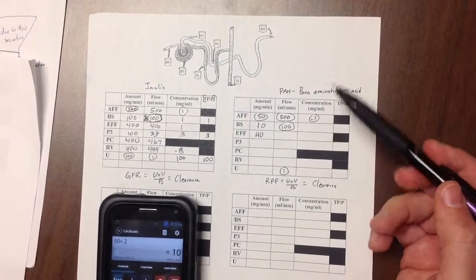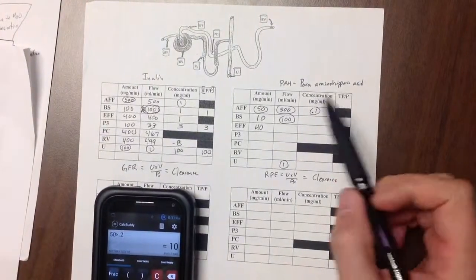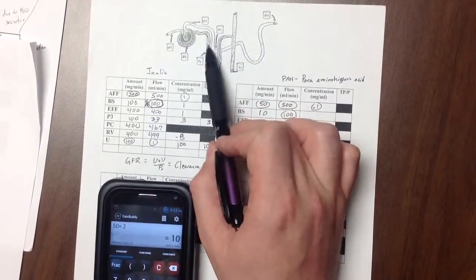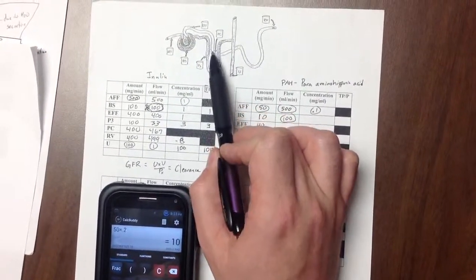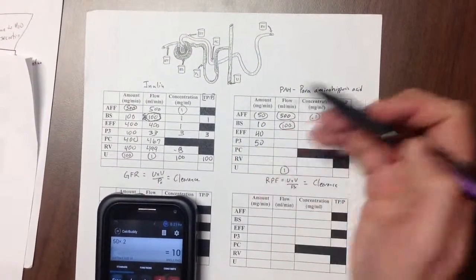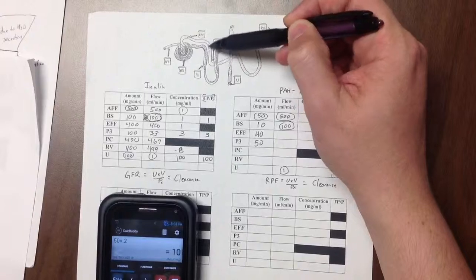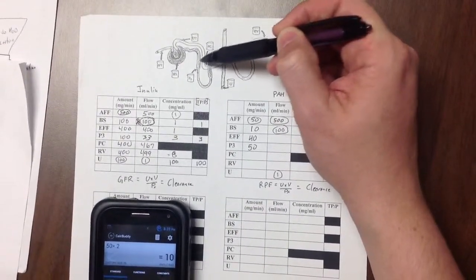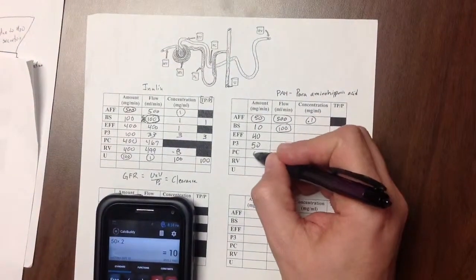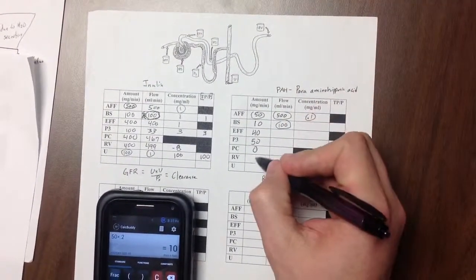Now here's where it gets tricky. For PAH, the trick is every bit of PAH gets secreted. It's completely secreted. So even though we had 40 left over here in PC, nope, it all goes into the tubule. None of it stays in the blood, it all goes in the tubule. So P3 actually ends up getting all of it. So it's kind of weird. We had 50, we took 10 out, left 40 in, but now all of the 40 gets dumped back in, completely secreted, which means the peritubular capillaries are left with nothing. It all got secreted. And down here to the renal vein, we've still got nothing. None of it was resorbed.